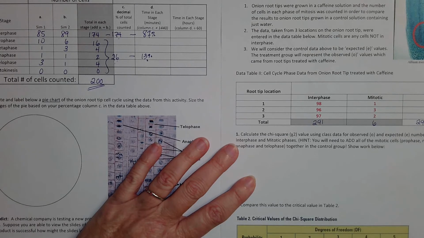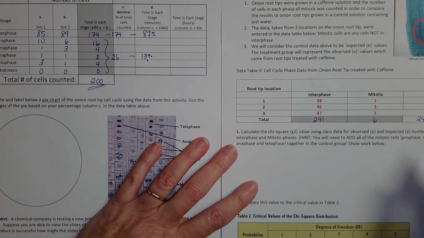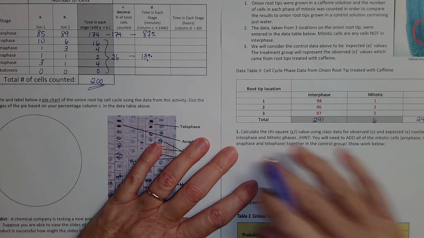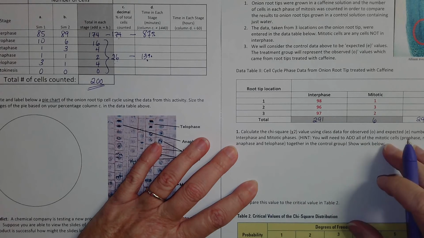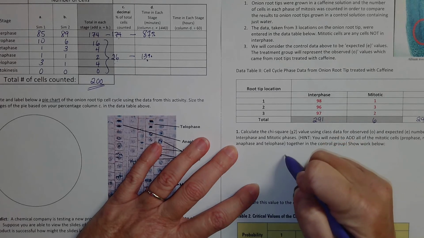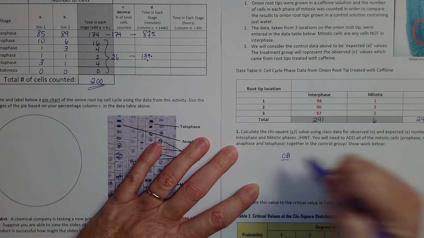Now to do the chi-square work. You've got to think way back. It's been a while. You're going to make sort of a table. Or this is how I do it, I kind of do a little bit of a shortcut version. I'm going to start with my observed data.